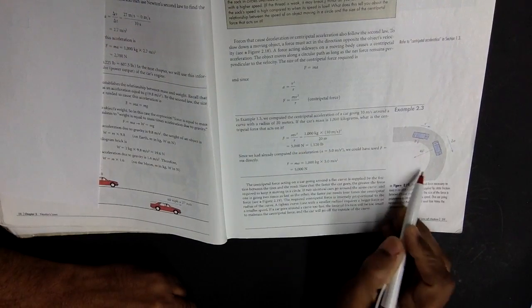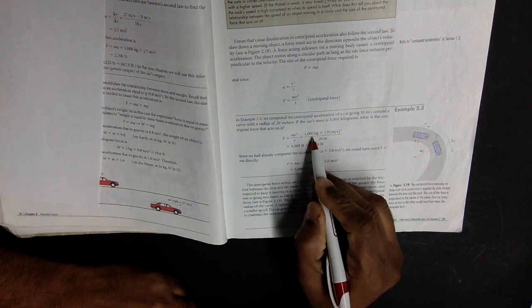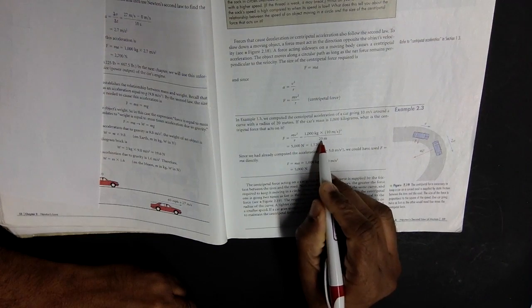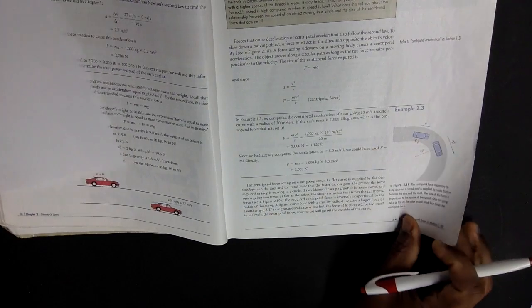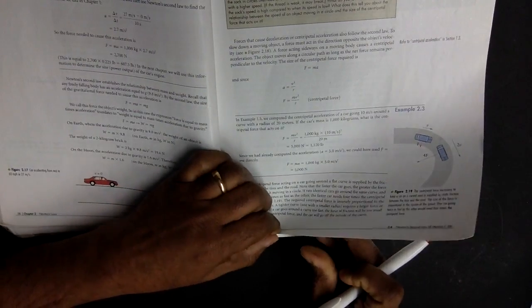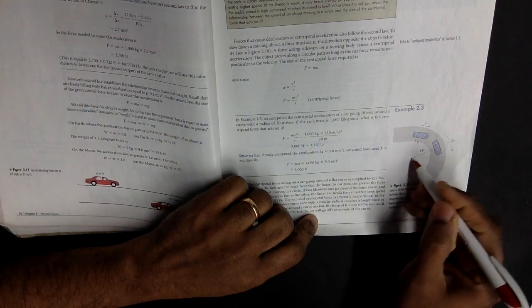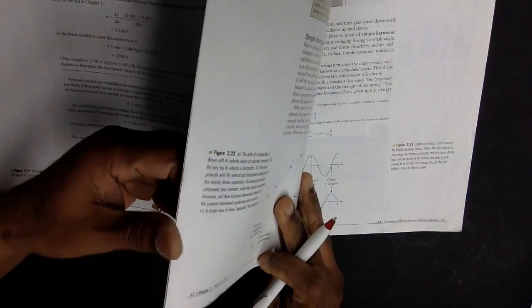And here is an example of that. When this car is taking a turn, the turn radius is 20 meters and it is going at 10 meters per second. The equation is mv squared over r. Plug it in and get the answer of 5,000 newtons. And that is the centripetal force, and the centripetal force is towards the center of the circular path. We discussed that last time.